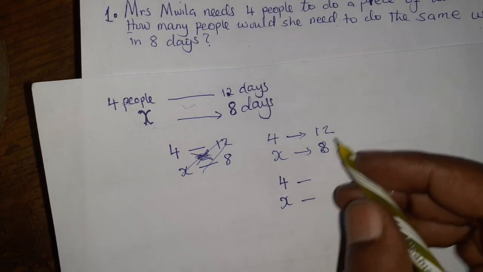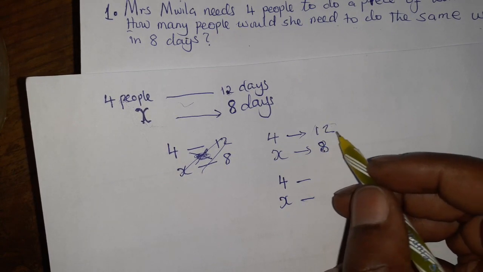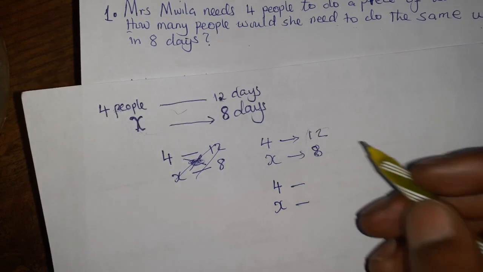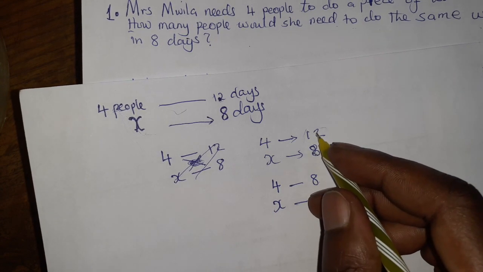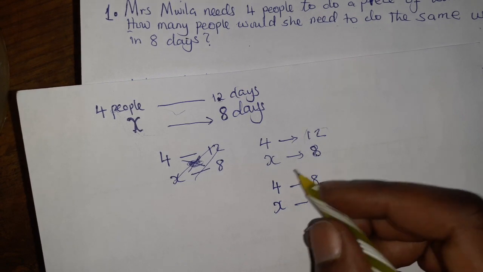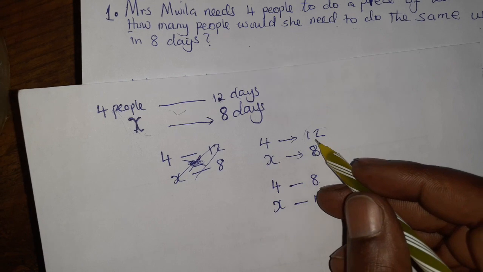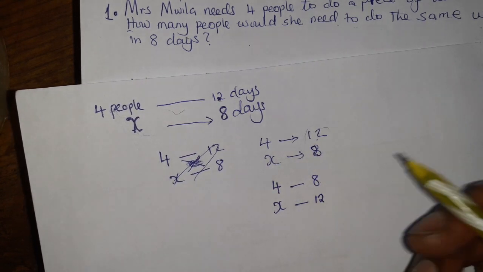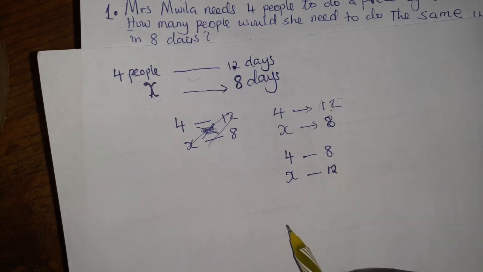So what you do, on your right hand side, you swap. Let this 8 come on top, and this 12 come down here. That is when we are dealing with an inverse proportion. For a direct proportion, you cross multiply directly. So now at this point, that is when we are going to cross multiply.